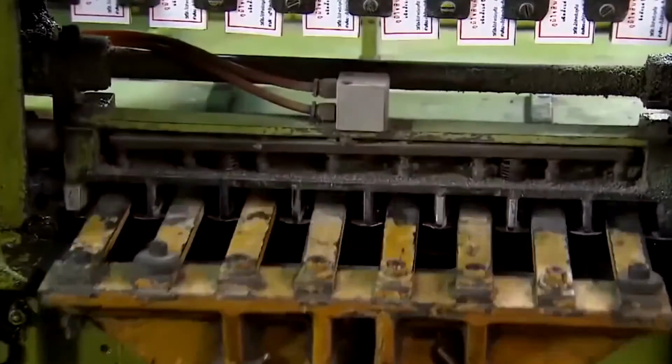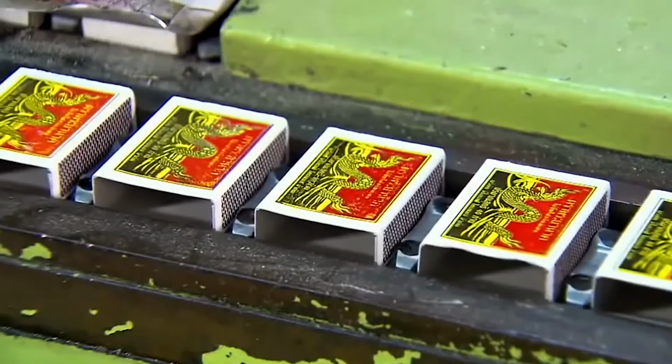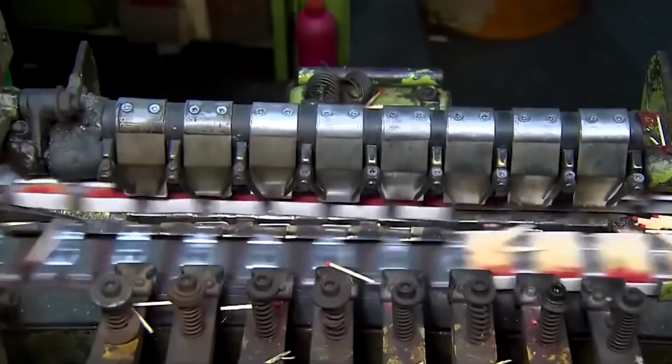The last stage is to bind the sticks and the resulting mixture together. The sticks are cleaned and dipped into the mixture to raise the match head. After that, the matches are dried and sent to the packing department.